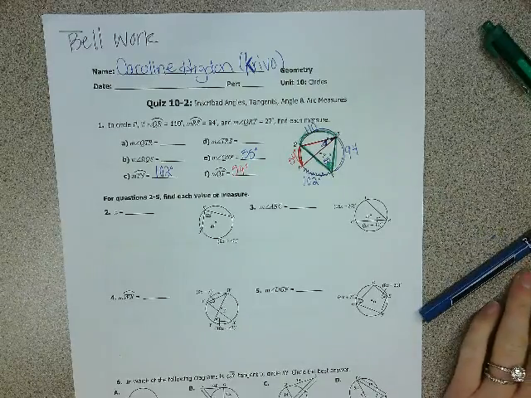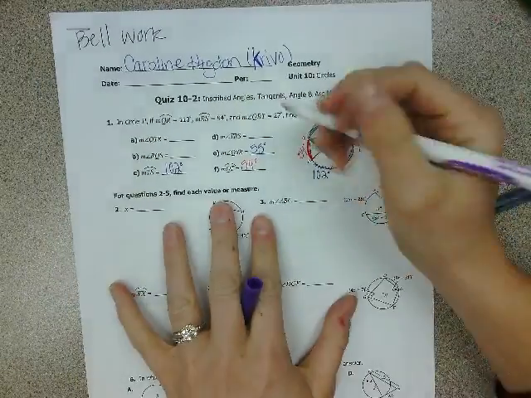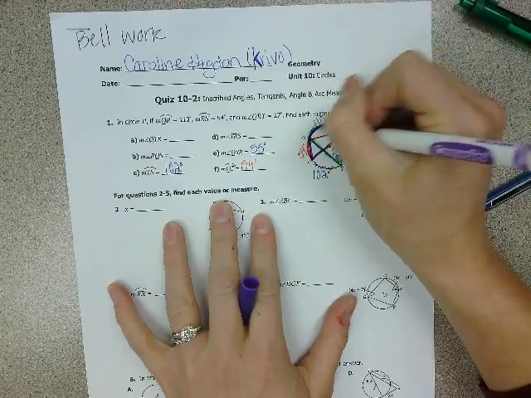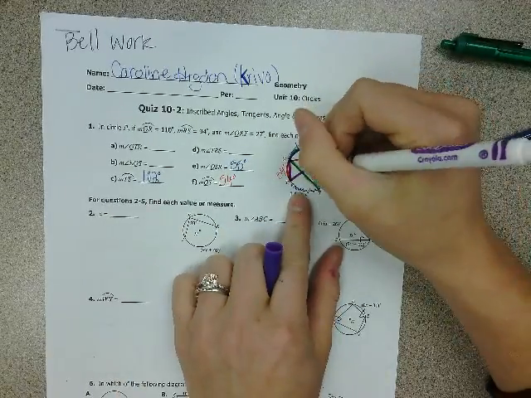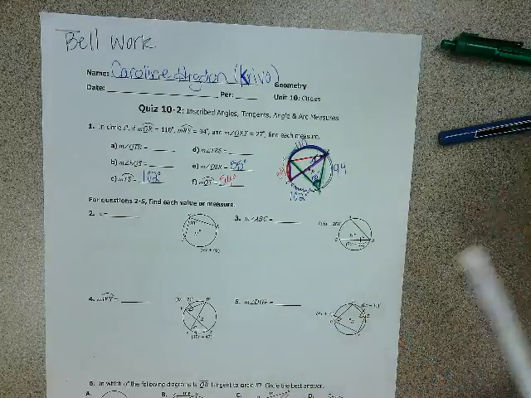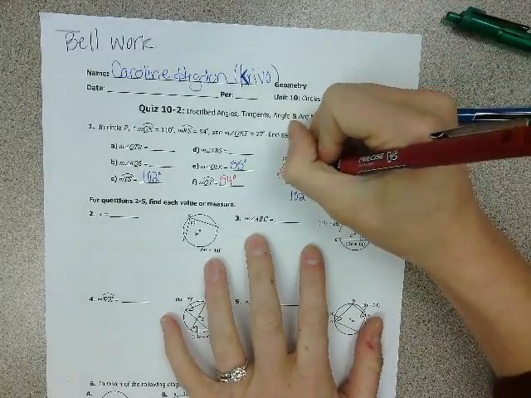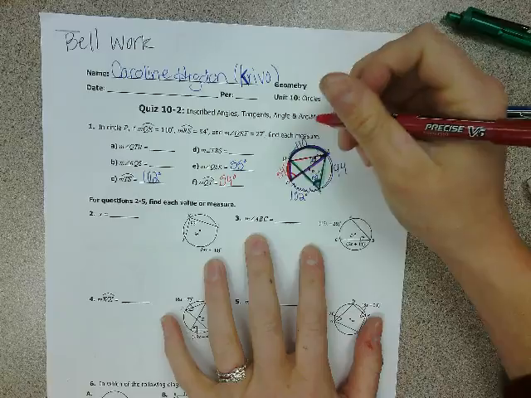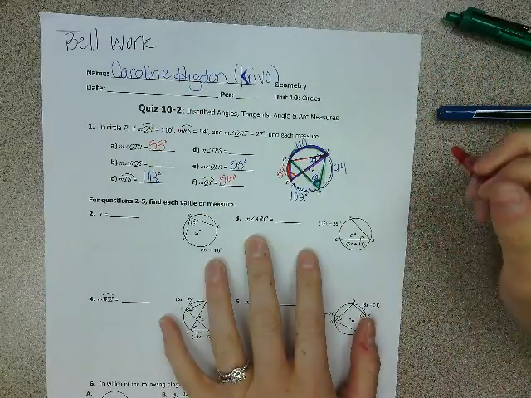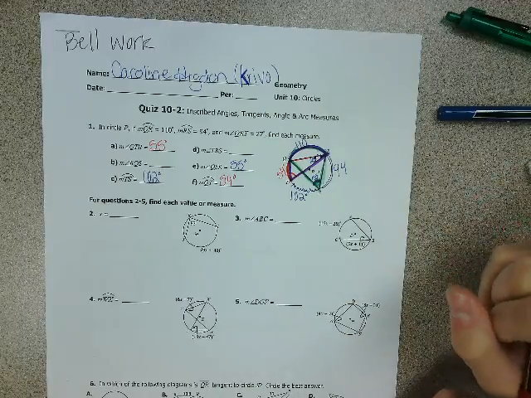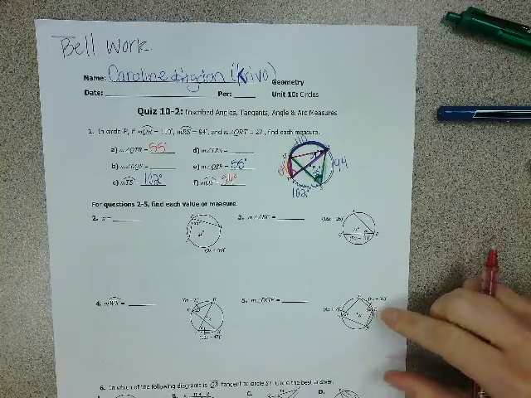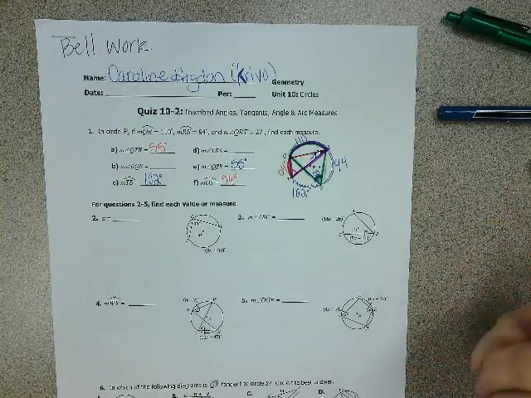Okay, let's see. So now it wants QTR. So that's the arc. So what do we know about inscribed angles that share the same arc? They're congruent. So then what's angle QTR? 55. Perfect. Yeah, and 55 is half of 110. Correct. That's another way to think about it.